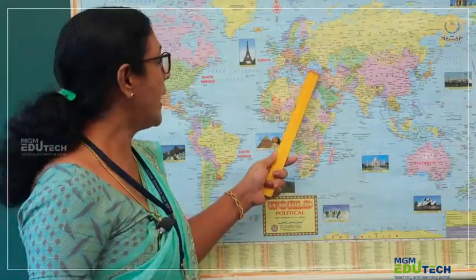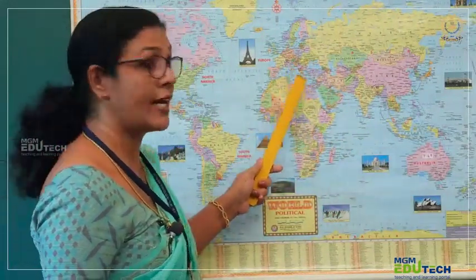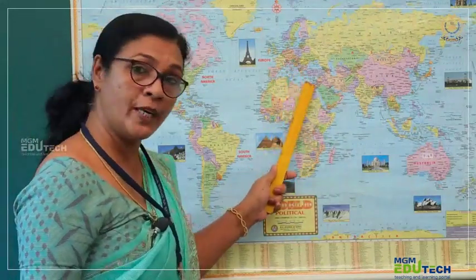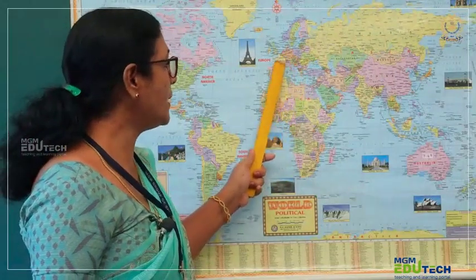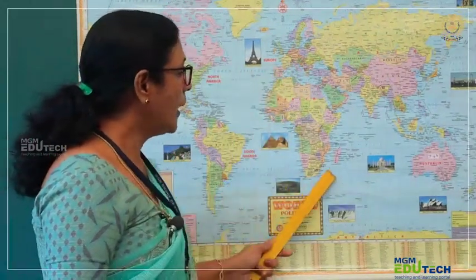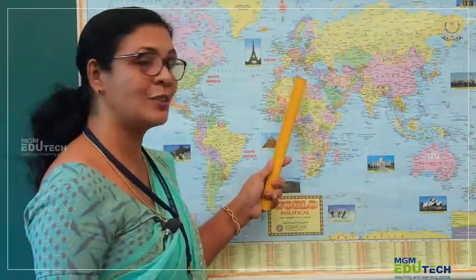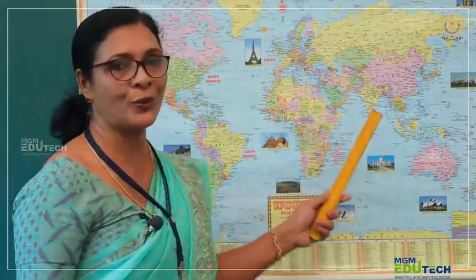Before opening the Suez Canal, this canal connects the Mediterranean Sea to the Indian Ocean. Before opening this Suez Canal, the European ships had to go across Africa and reach Asian countries. And this was a long distance. By opening this Suez Canal, the distance is reduced by 7,000 kilometers. Now more countries can reach India through a short route.